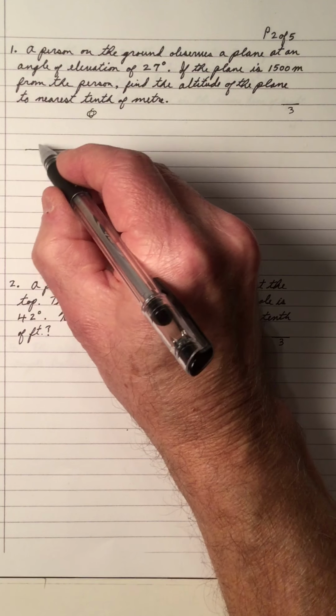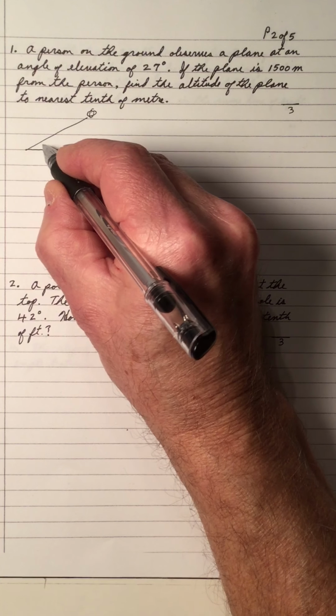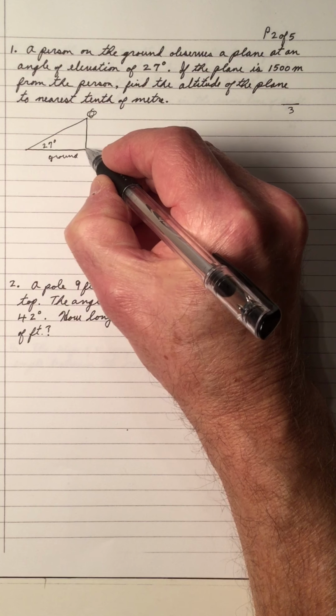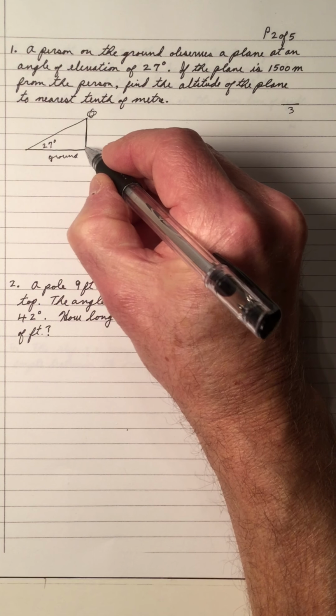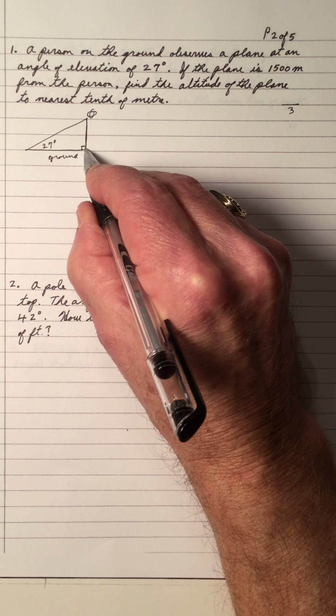And a person on the ground is looking up at the plane. So this is the angle of elevation of 27 degrees. And the plane's altitude is straight down to the ground, forming a right angle. So this is the altitude from here to here.